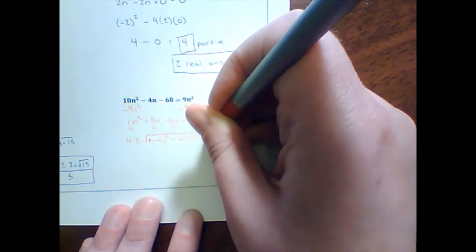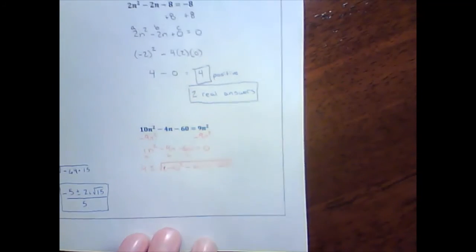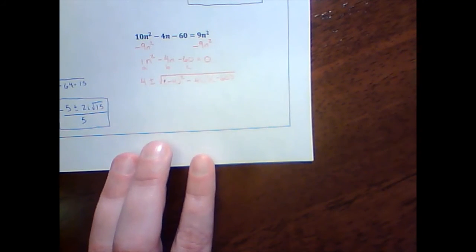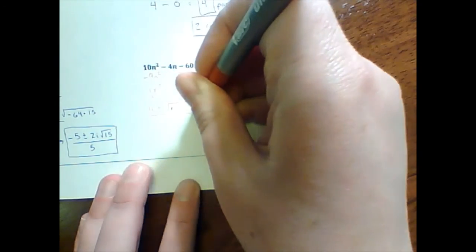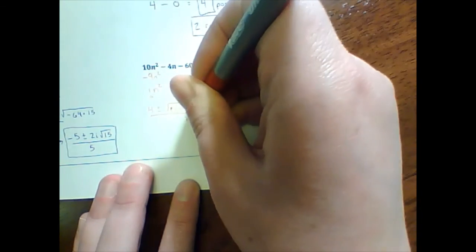And then we're going to have -4 times 1 times a -60. That negative is important on the 60, on the C part, so make sure you do not lose that. Okay, and then that will all be over 2 times A. And A, again, in this case, is the 1. So it's all over 2 times 1.